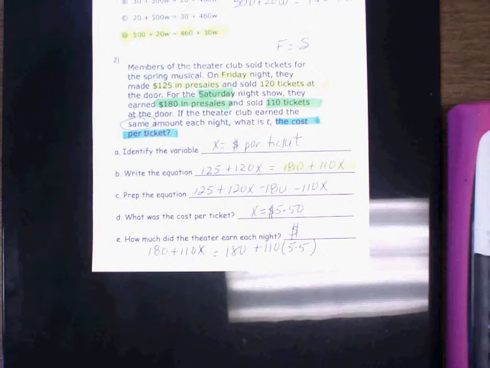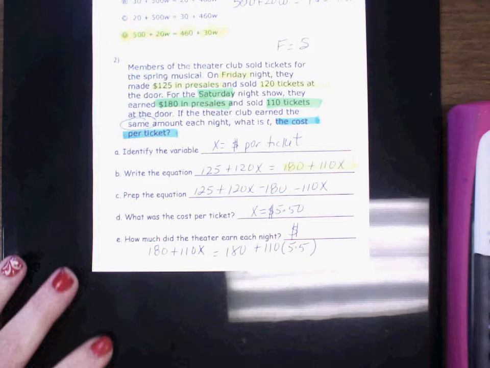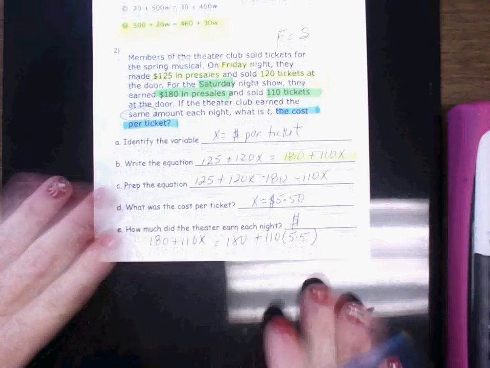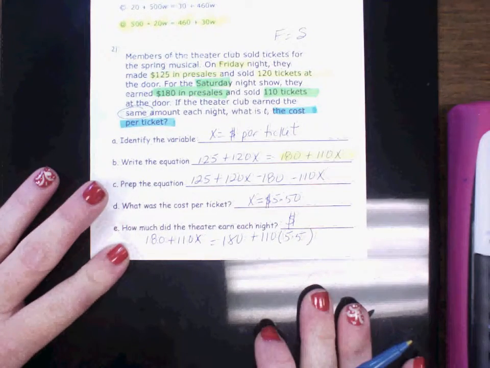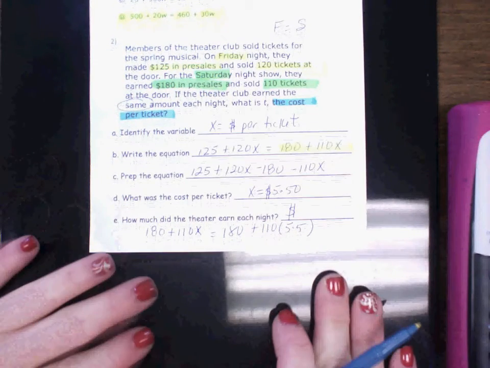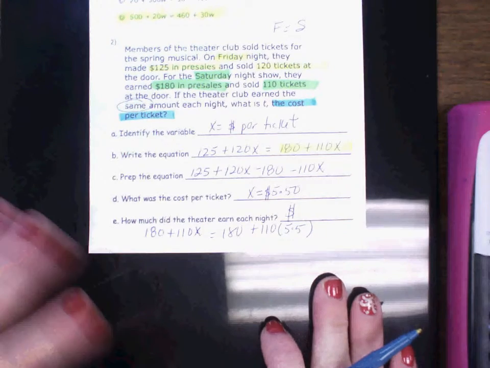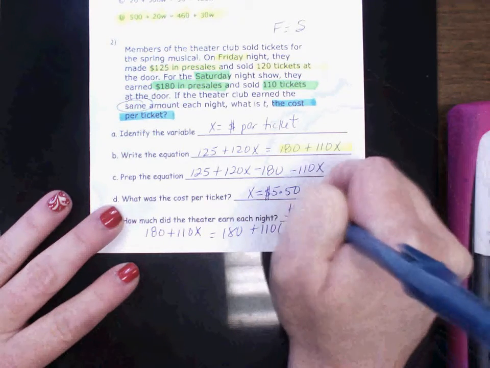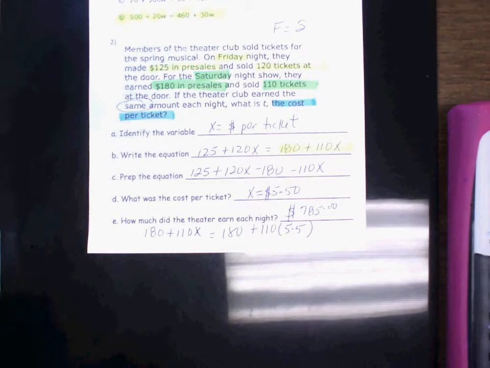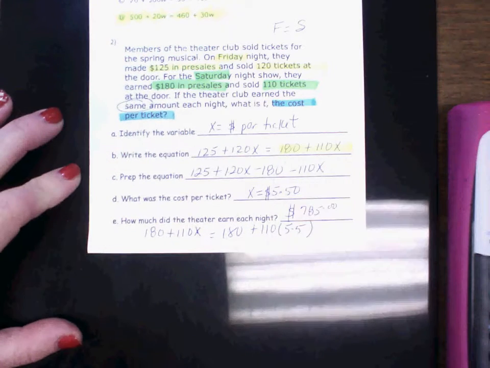What do we got? Do it on the calculator, babies. Come on. Go, go, go. Time's still wasting. Nobody? Okay, then say. Come on. 785. Very good. All right, put it on your exit ticket section.